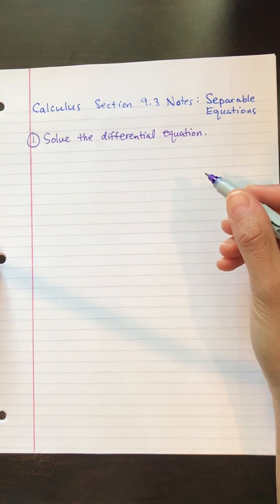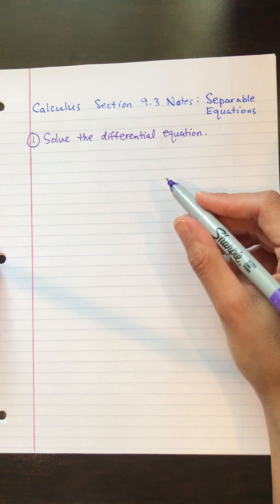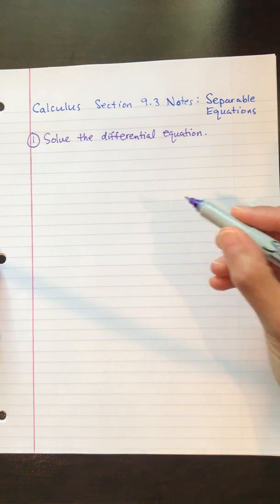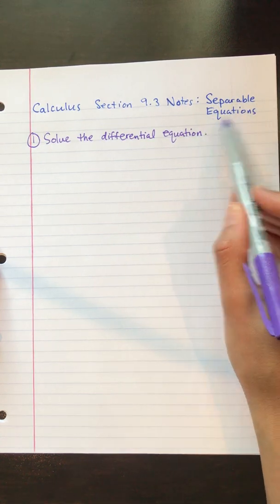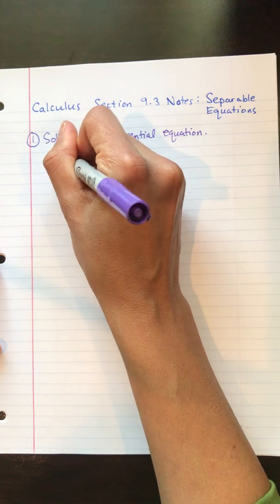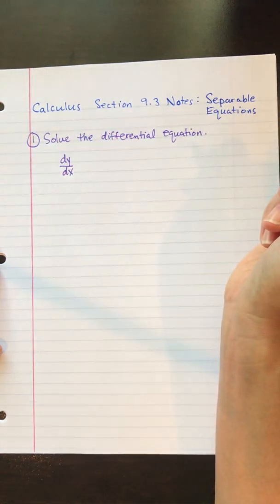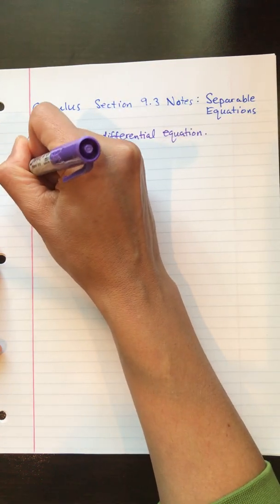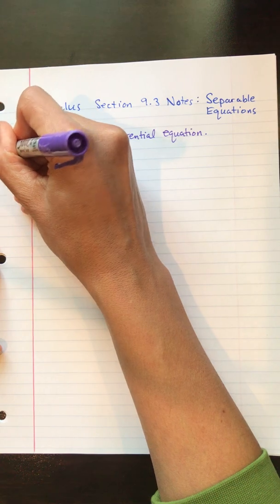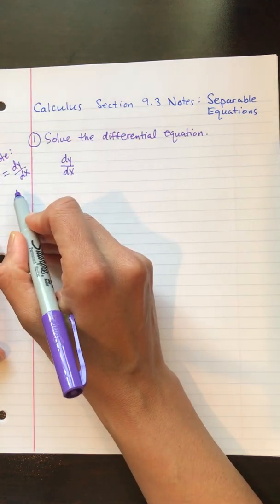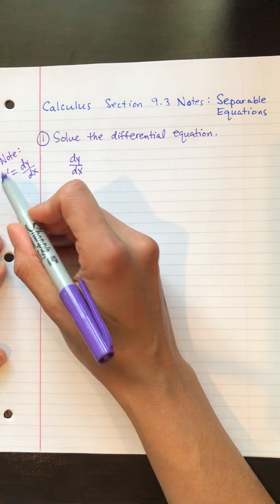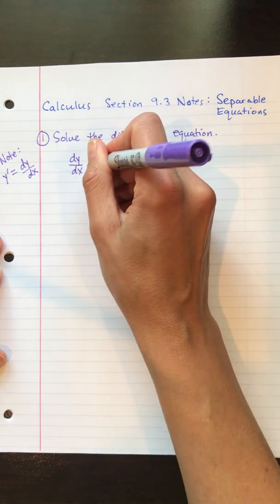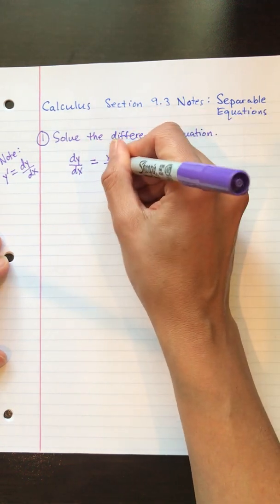And I know you know how to antiderive, but sometimes two sets of variables will be mixed together, x's and y's. And you can't antiderive that until you separate the x's from the y's. Hence, separable equations is the title. So for example, dy over dx, and you should all know that y prime means dy over dx. There are several notations for derivative, and one of them is y prime and another one is dy over dx. These two mean the same thing. Equals x squared over y squared.